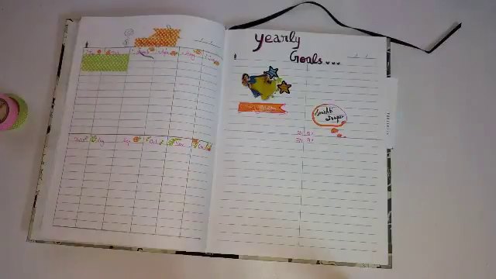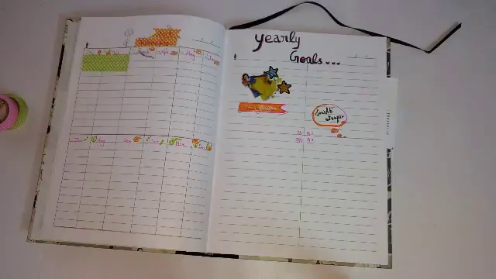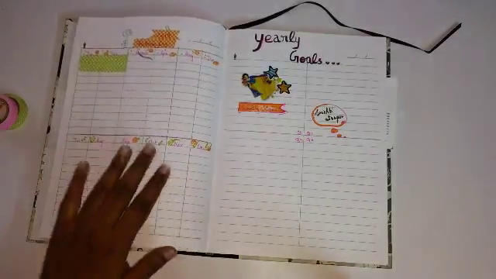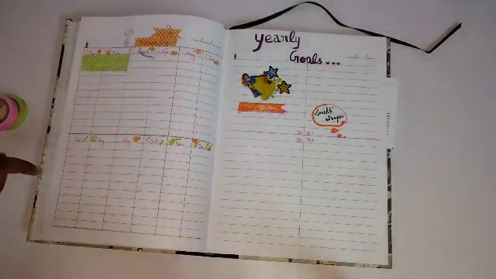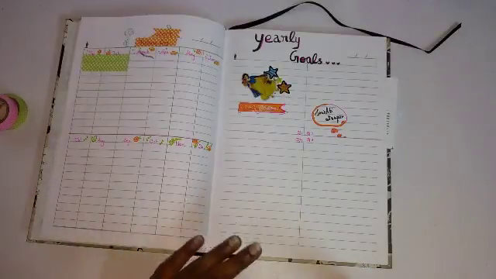Moving on to the next page, the next one is the future log. Now I am having the bullet journal for the year 2018, and the future log would be for the year 2019. So you can jot down the important events for 2019 as well as the things you would like to do in 2019. This will have a list of the months in 2019 and what you have to do for each of the months.